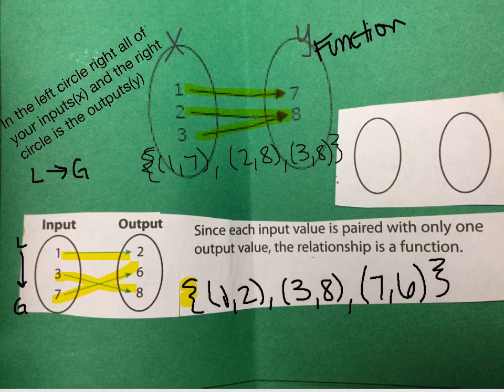So, again, I want you to box or highlight: each input value is paired with only one output value. Paired. We forgot that one. This is super important that you remember this. X can't repeat. I'm going to keep saying that. Now, I want you to make a non-example over here, because we know this is a function and this one's a function.